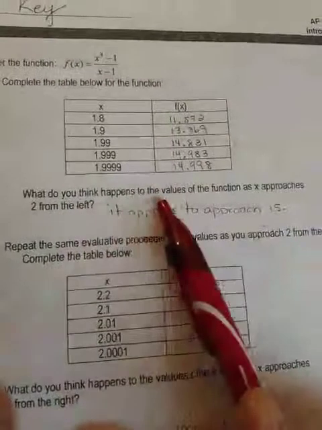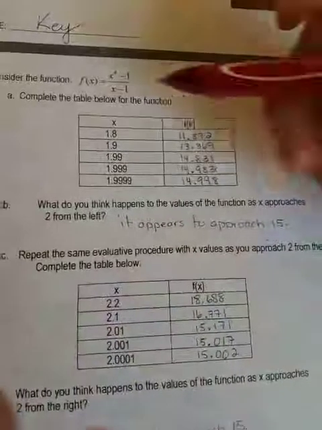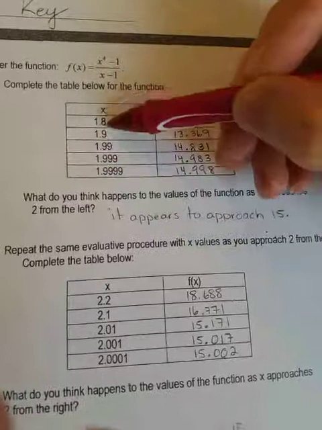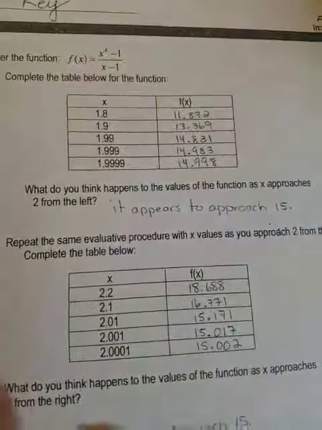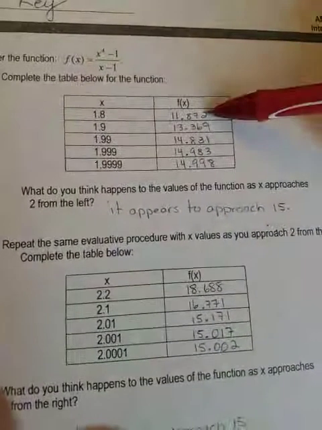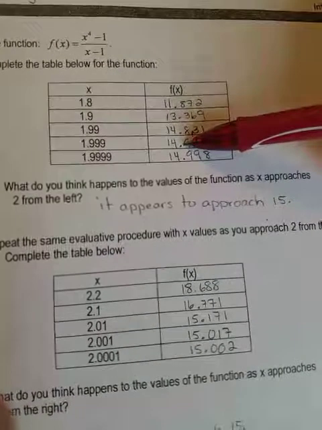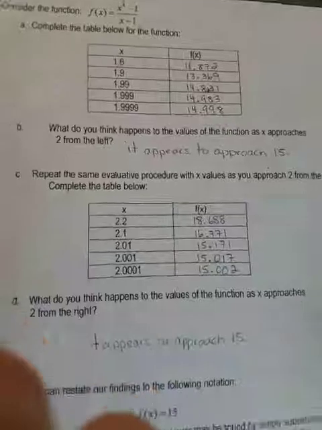So what do you think happens to the values of the function as x approaches 2? We know we're approaching 2 because these values are getting closer to 2. And it's from the left, right here, because these values are coming in from the left of 2. So what would be your guess? It's approaching 15, because as you did 1.99, 1.999, etc., it's getting closer and closer to 15.